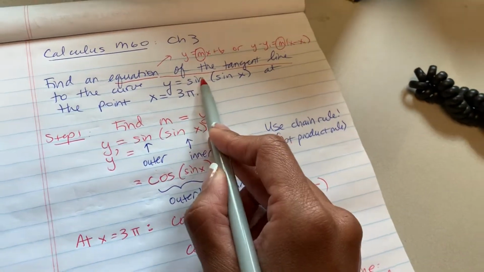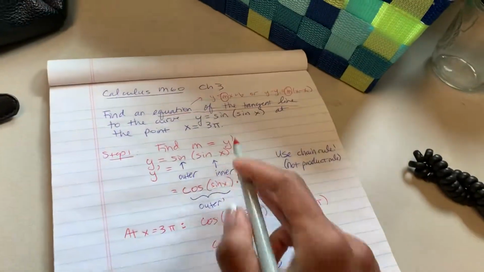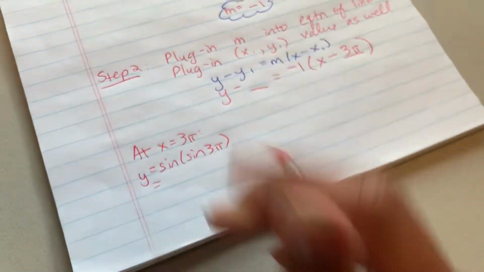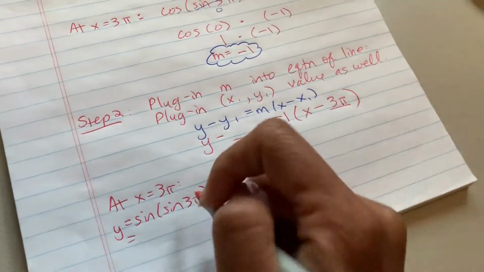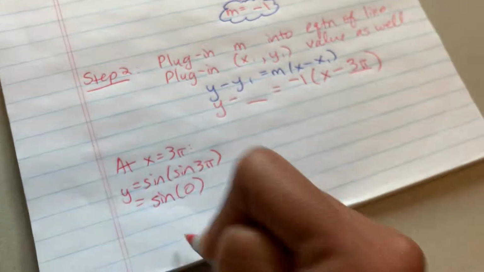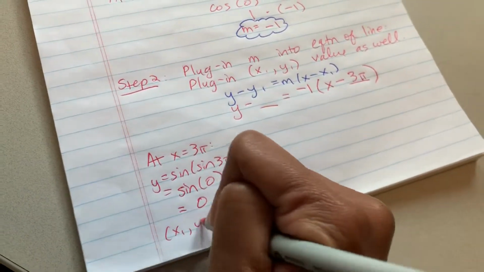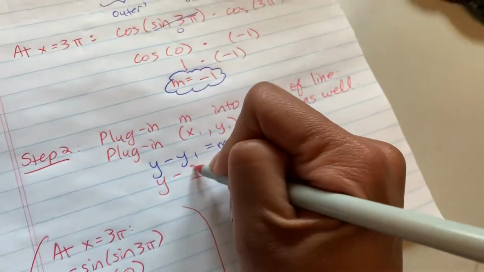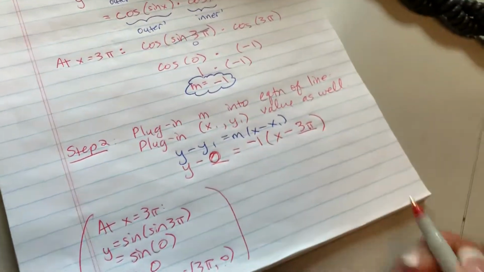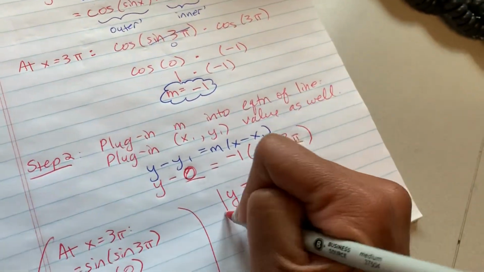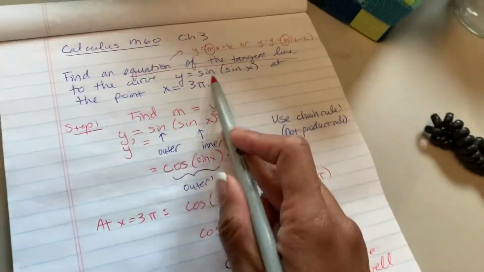To find that out, just plug 3 pi into the y function. I'll do it on the side here. At x equals 3 pi, y equals sine of sine 3 pi. I work within the parentheses first. Sine of 3 pi is 0, and sine of 0 is just 0. Therefore the x1, y1 value is 3 pi comma 0. So y1 is 0, because the y value is 0. Now I write this in slope-intercept form, which becomes y equals negative x plus 3 pi. And this becomes the equation of the tangent line to the curve at this point.